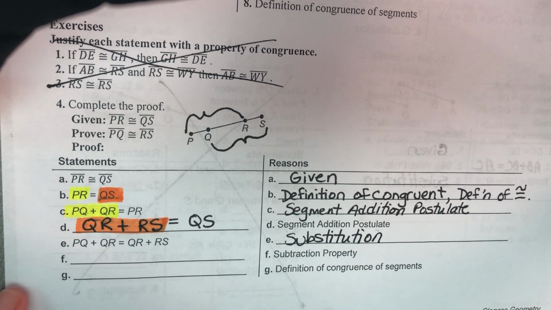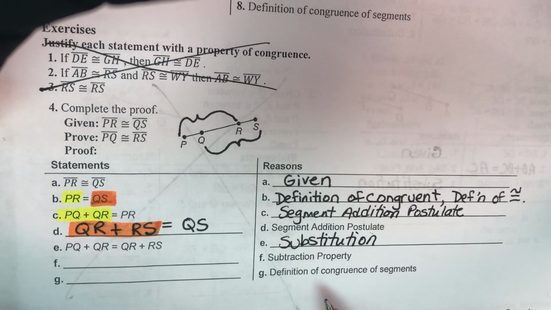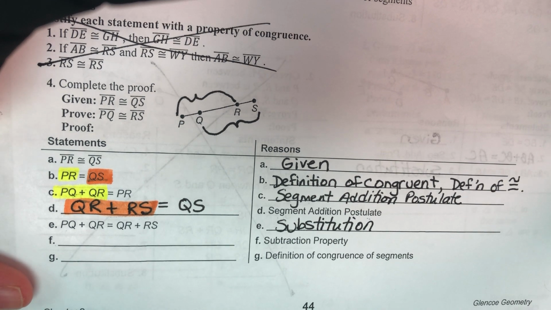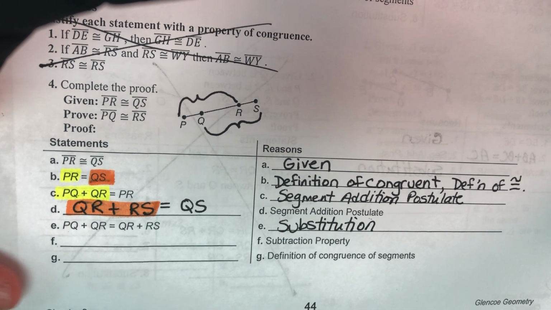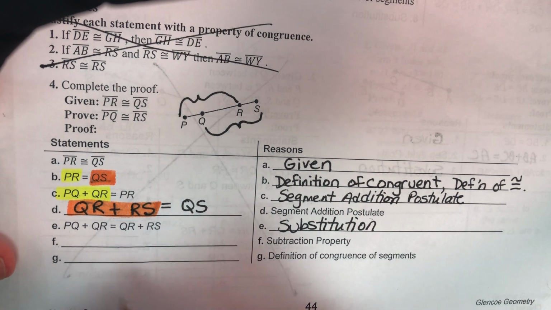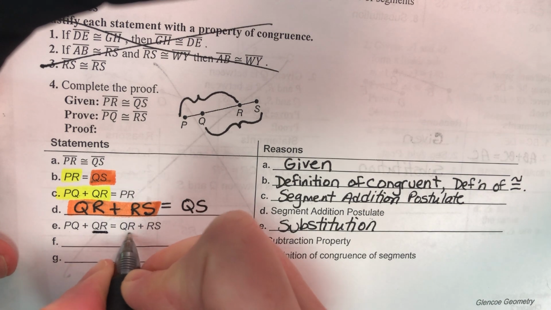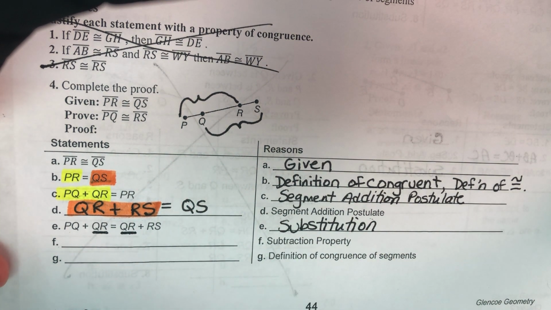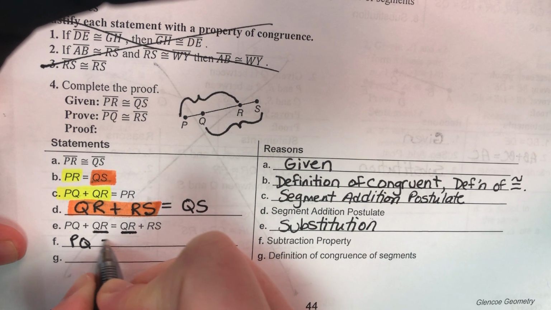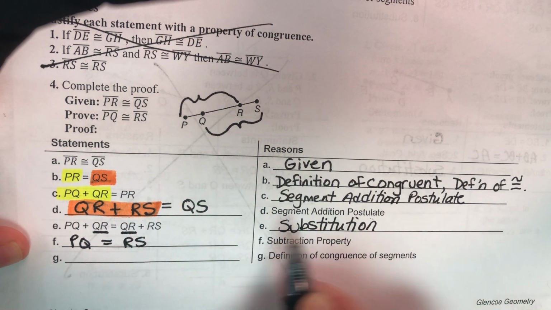Now, the next statement is missing, but it says we're going to use the subtraction property from algebra, which says that you can subtract any number from both sides of the equation and the equation will maintain equality. Notice in this equation, there's a QR on both sides. So if I subtract QR on both sides, I get PQ equals RS by the subtraction property.